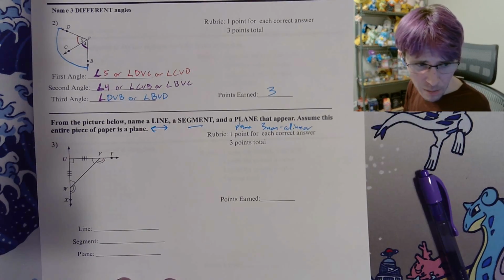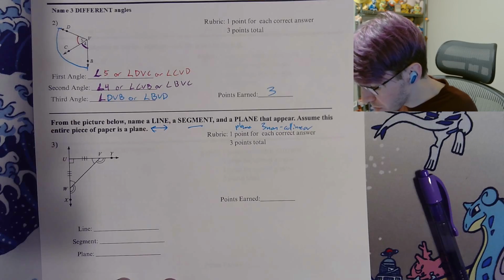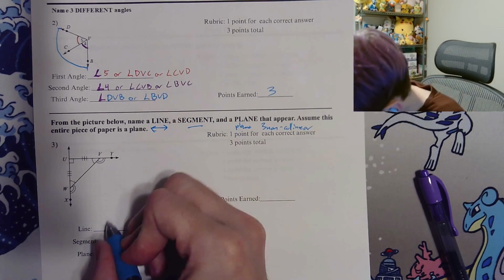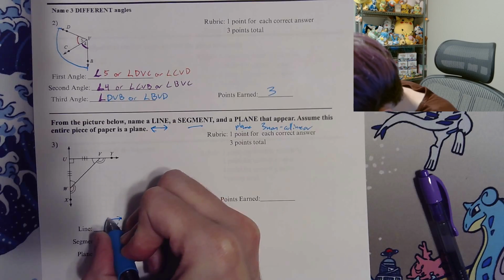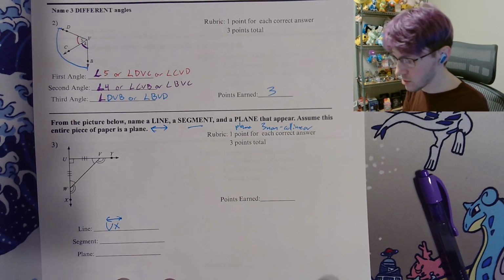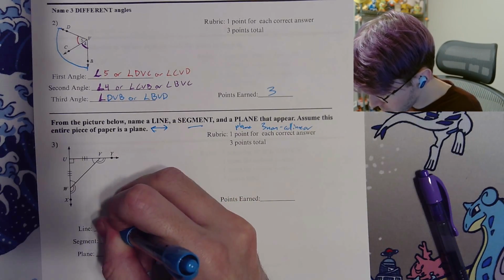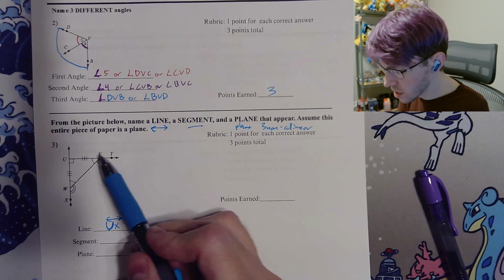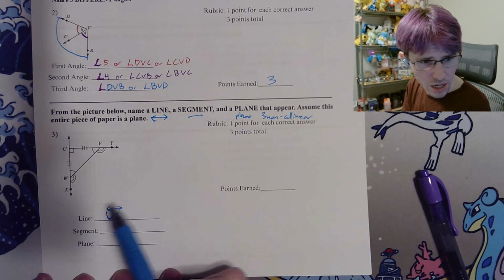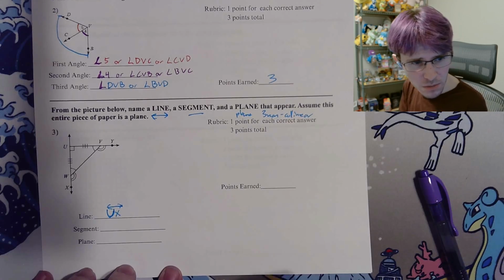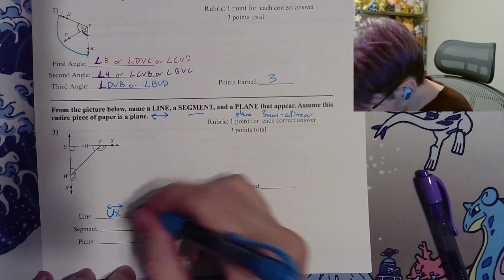Let's make sure we're on top of it. So a line that appears here, it looks like UX is a line that appears. There are so many correct answers here. Unlike the last one, I am not even going to make an attempt at doing any other ones. And that's a U, by the way, not a V. So VX actually doesn't appear on this figure. It'd be like VW. Make sure that line has those arrows on top, and then the segment, maybe like VW would be a good one.